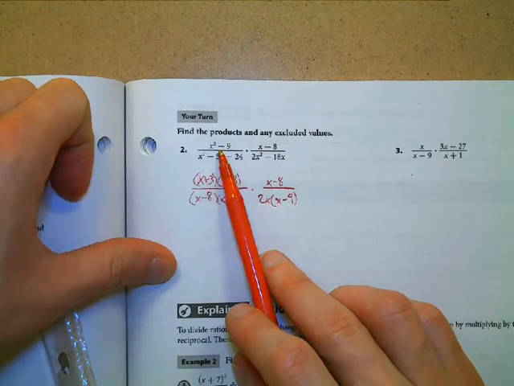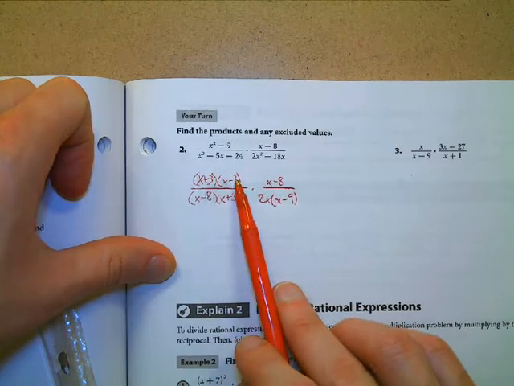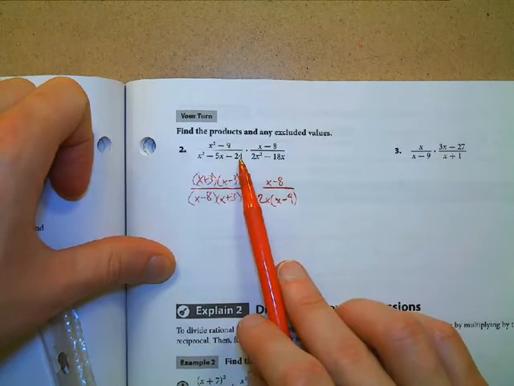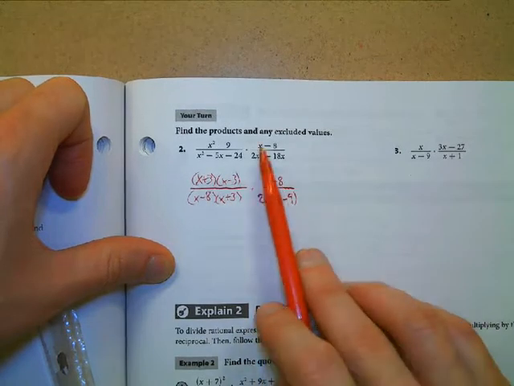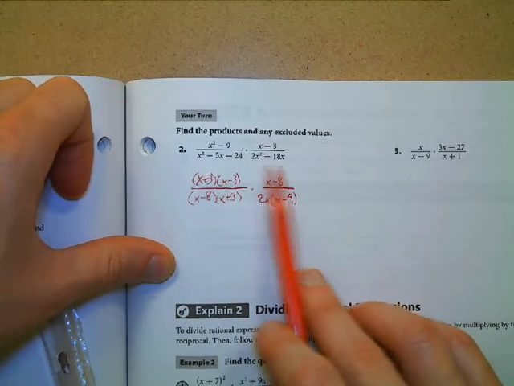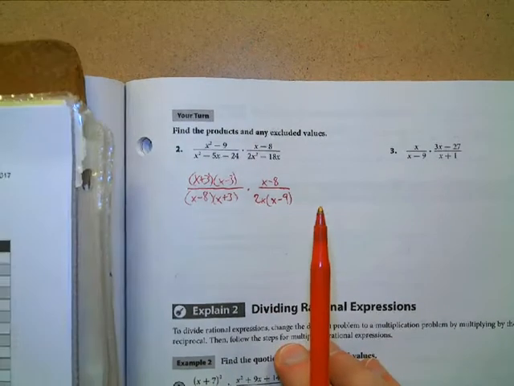Now, what can we do here? Cancel. What cancels? Well, you got x minus 8 in the numerator and denominator there. Good. And you got x plus 3. Okay, is that all that I see? Yes.